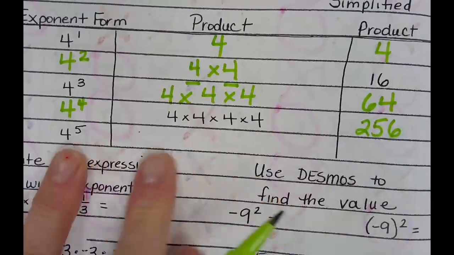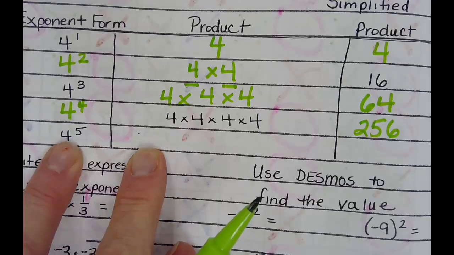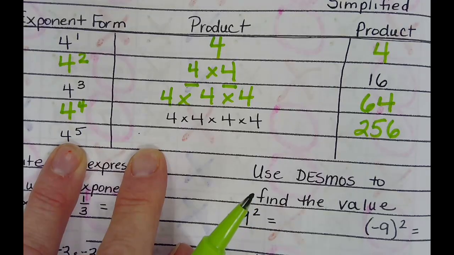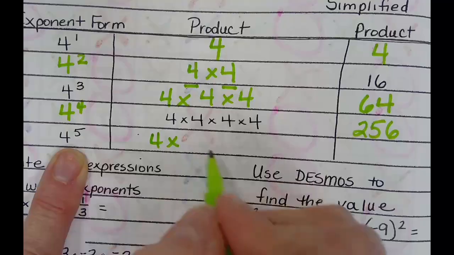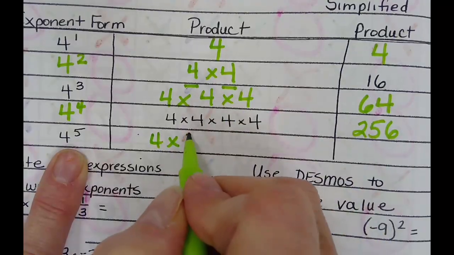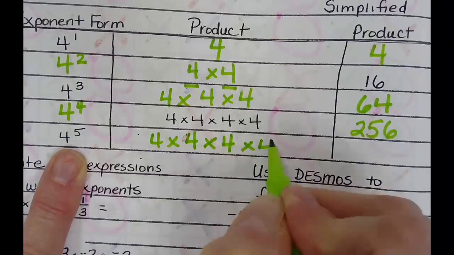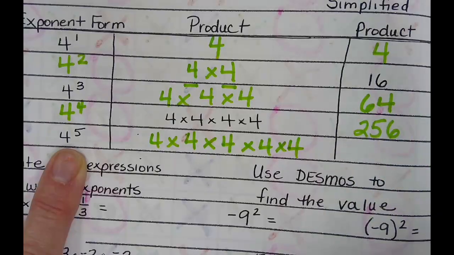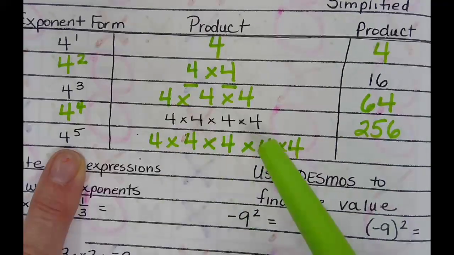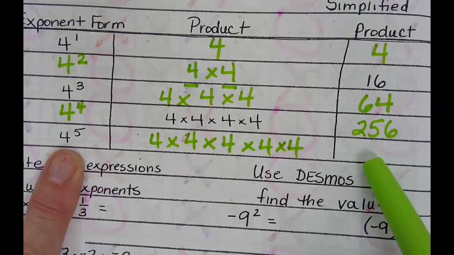What am I going to write as far as the product of this? If I have 4 to the 5th power, tell me what to write. I'm going to do what? Aubrey, I need you to tell me what to write specifically. I have 4 times 4 times 4 times 4 times 4. That's it. 1, 2, 3, 4, 5 of them. How am I going to find the answer? How am I going to find the product?